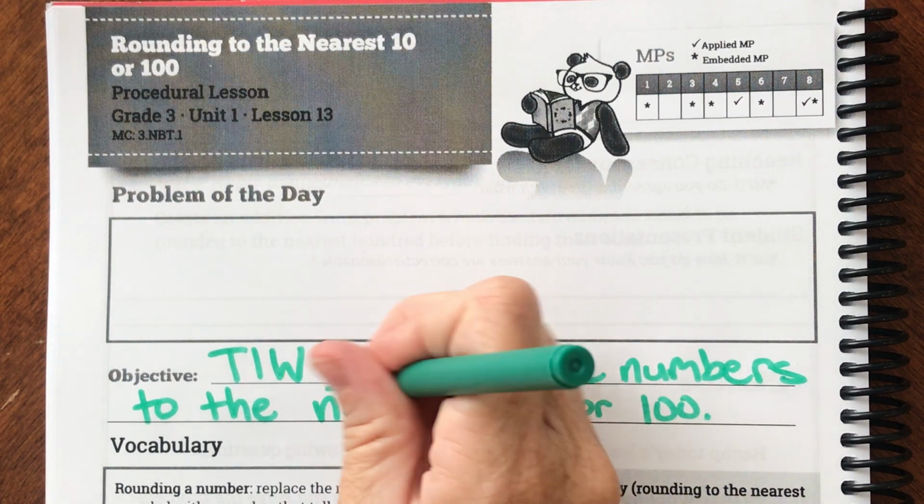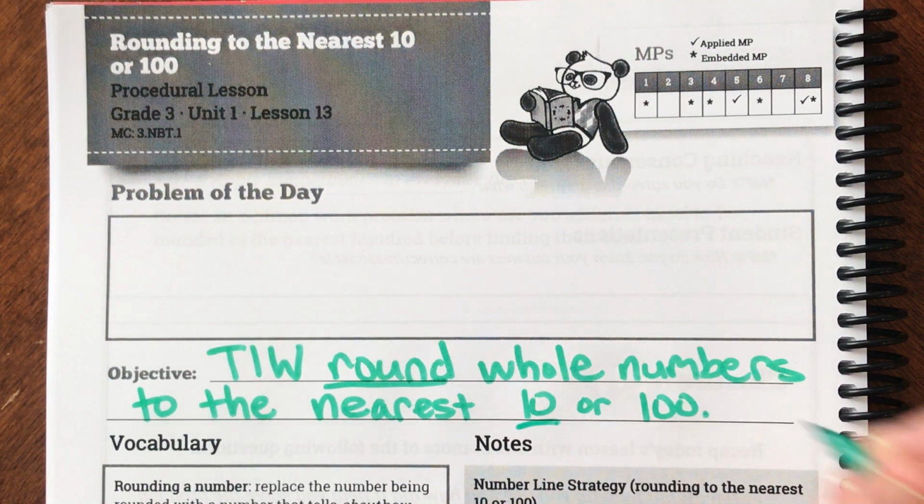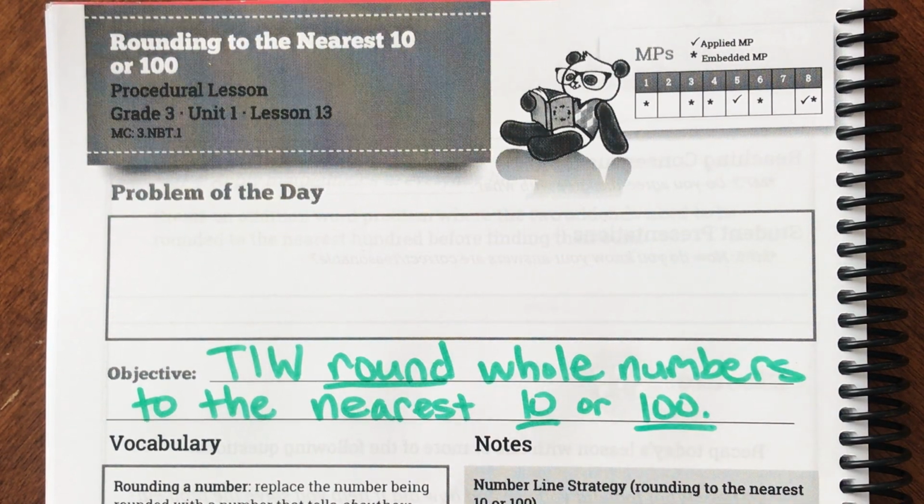So today we will round. That's our main word. We're going to continue to round, but now they're going to mix up our questions. Sometimes they're going to ask us to round to the nearest 10, and sometimes they're going to ask us to round to the nearest 100. So we're really going to have to pay close attention to what our questions are asking.